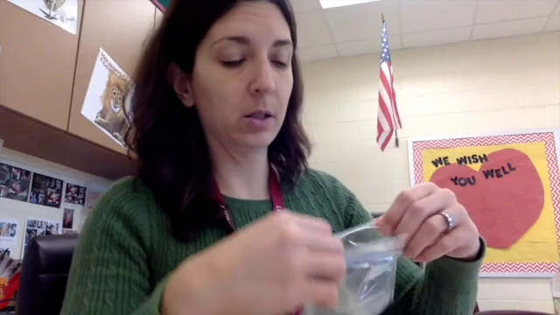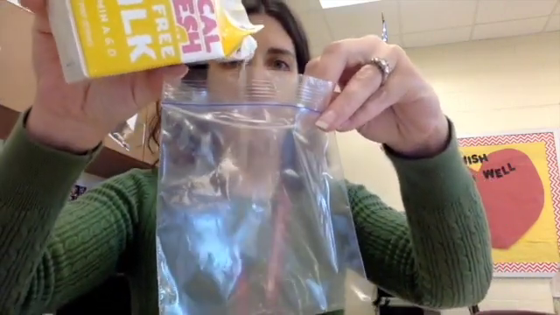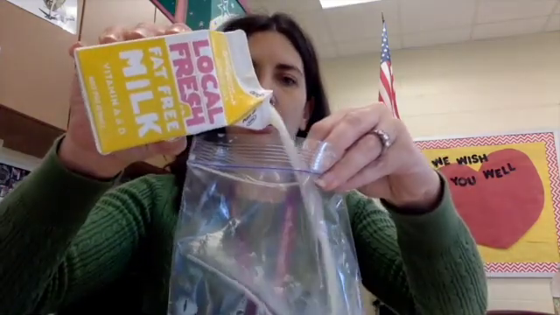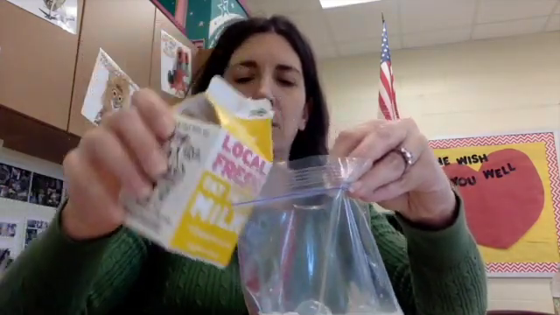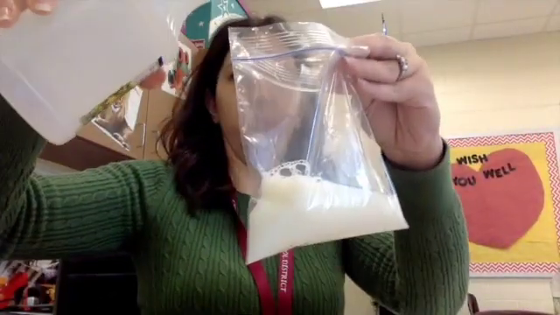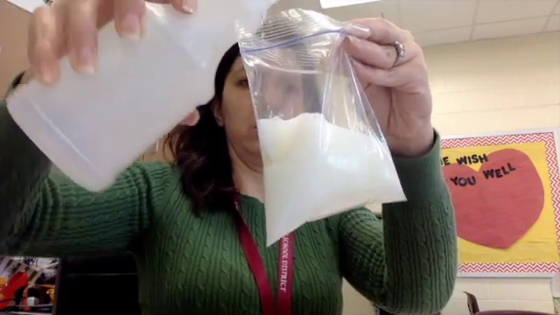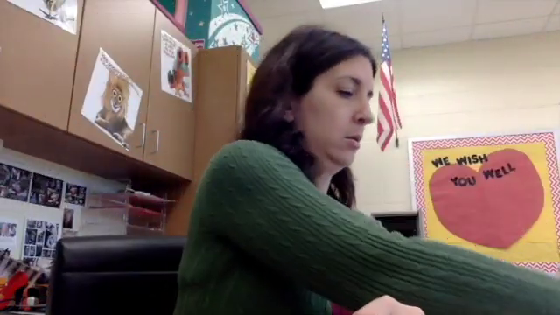The next part is milk and vinegar combined. So I have this bag, and hopefully we don't make a mess in my room and over my computer. Try that again. We're going to pour some milk in this bag. And we're going to pour some vinegar in the bag. Zip it up.